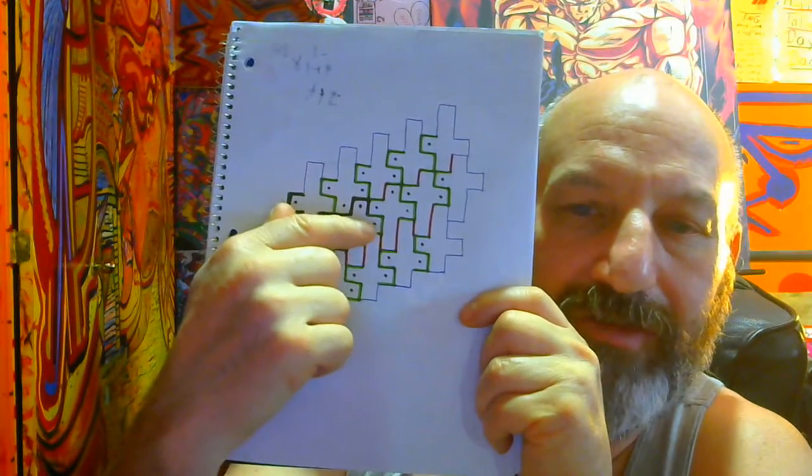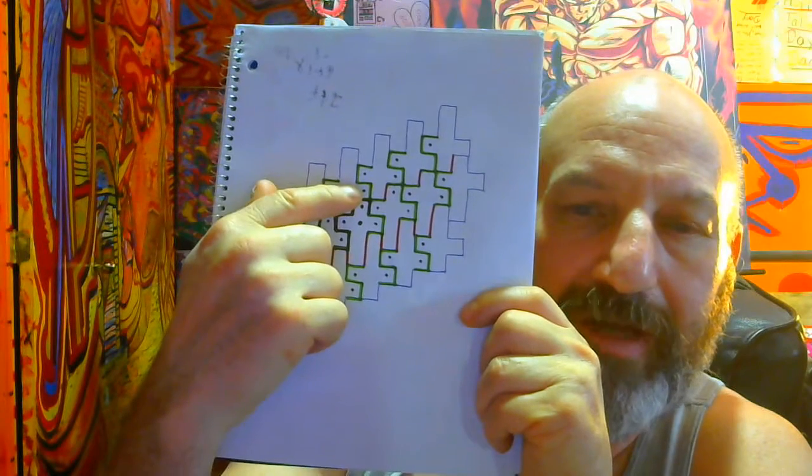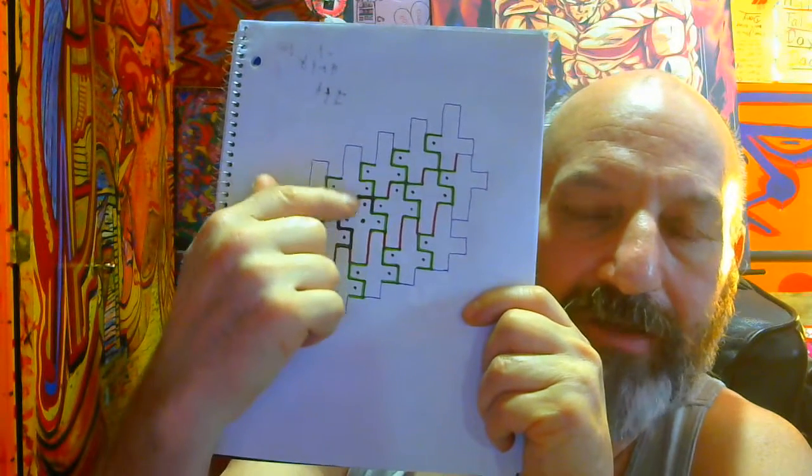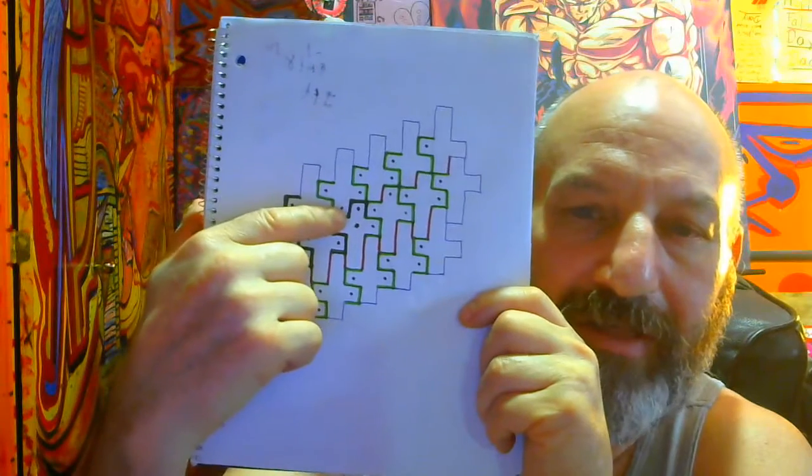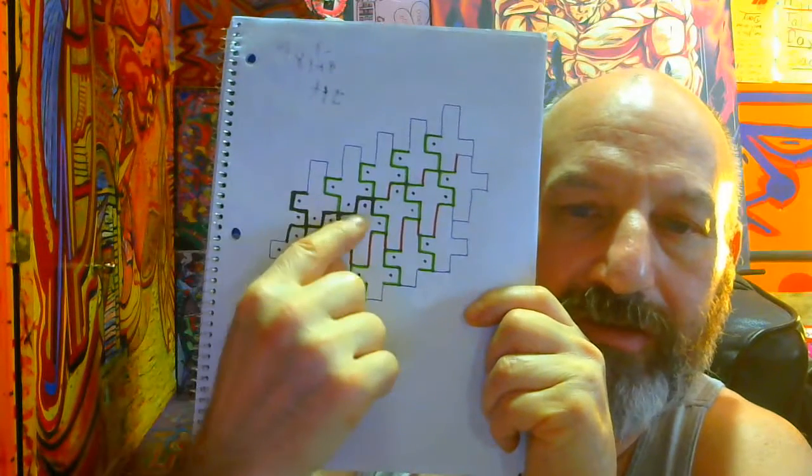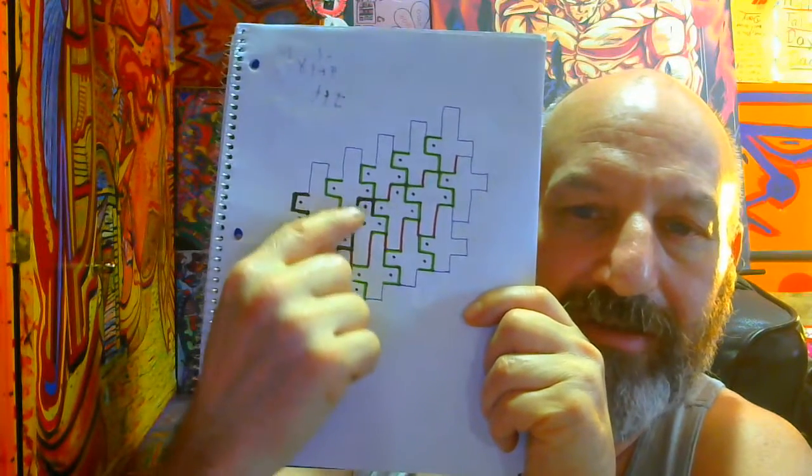So this 5 steals 3. This 5 steals 1. 3 and 5, 1 and 5. And this one is nothing. It's just an open door. So the crosses connect right over here. And you see this design?